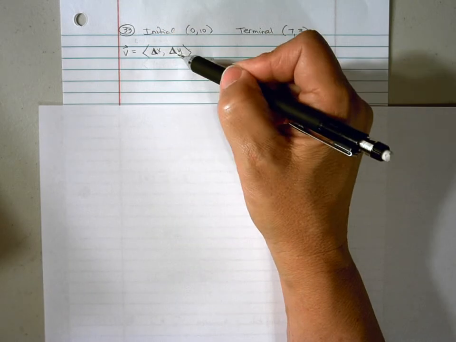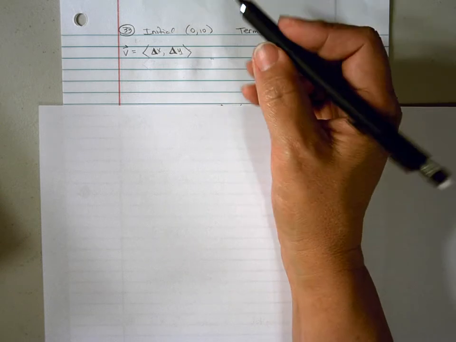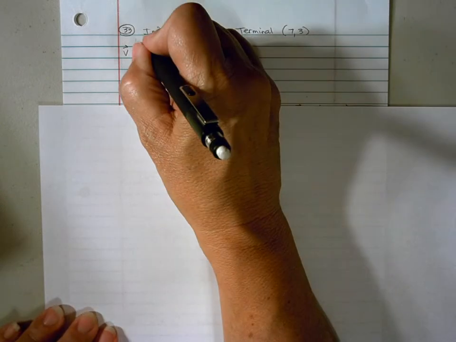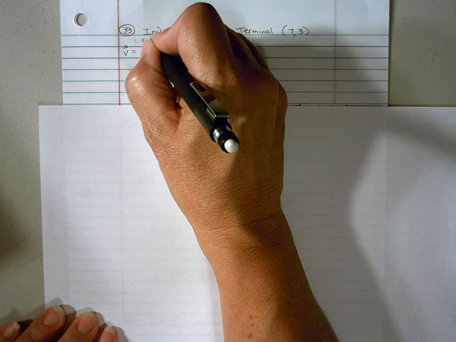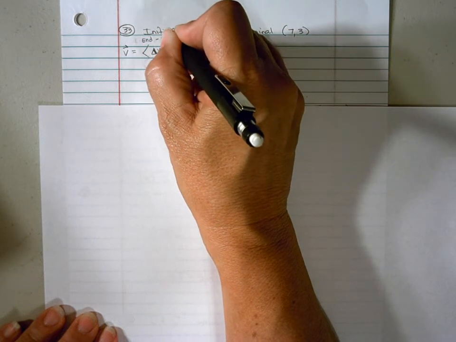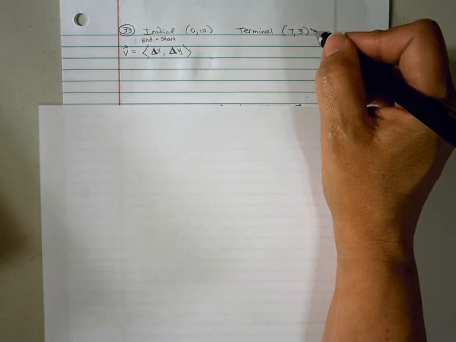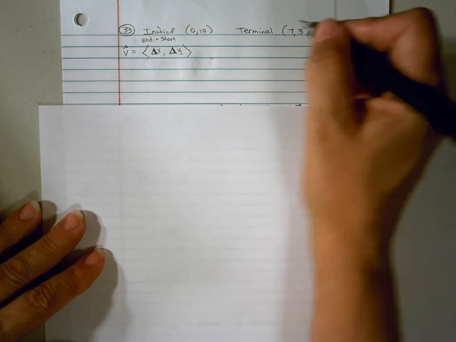Component form looks like the change in x and the change in y, which is critical that you start by saying the end coordinate minus the start coordinate. So we end with the terminal coordinate of 7, 3.